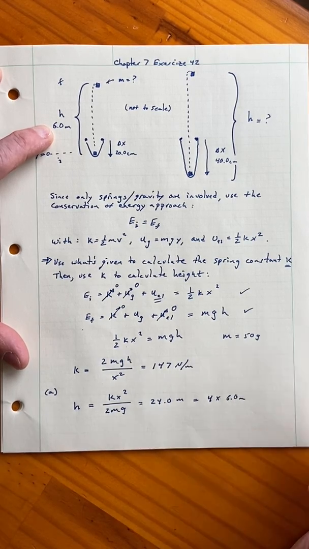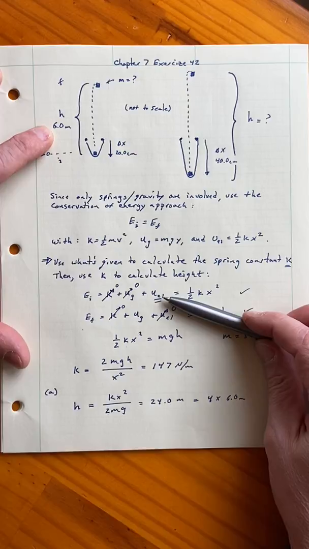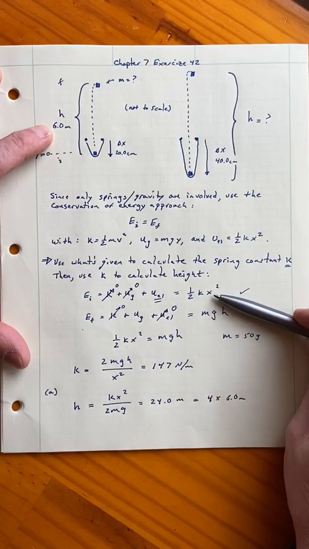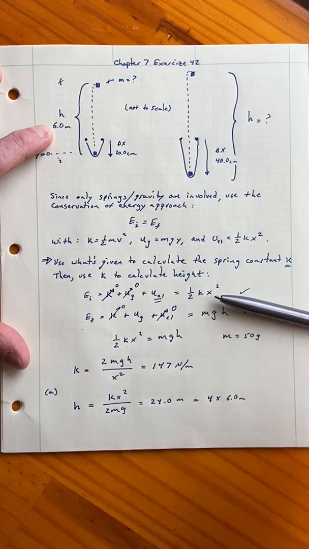The reason for this is that the potential energy of a spring is proportional to the amount that you stretch the spring squared. So if you double the stretch of the spring, you quadruple the energy stored by the spring. And it turns out the mass doesn't matter at all, at least not in the context of this problem.